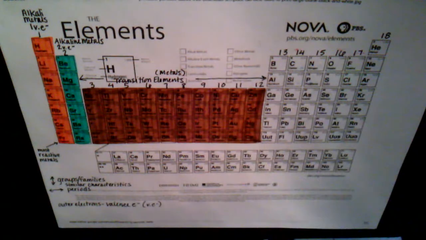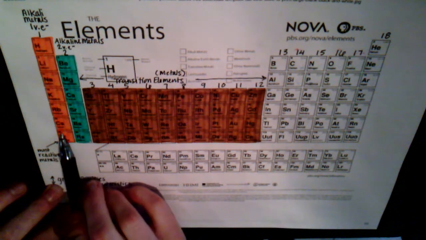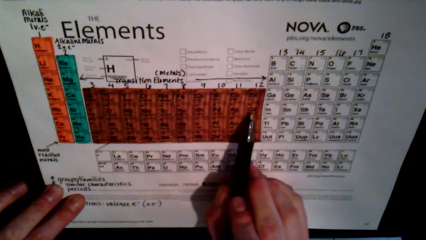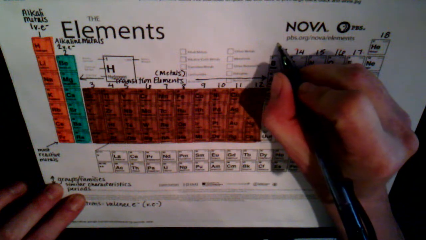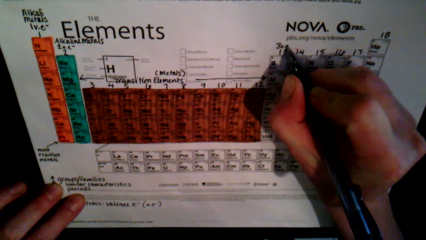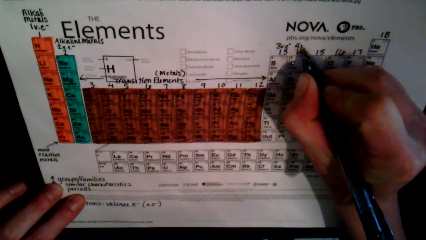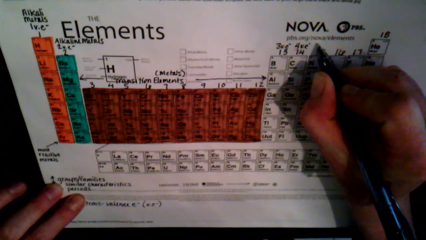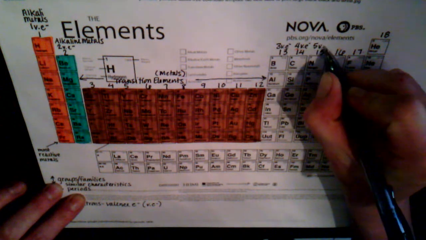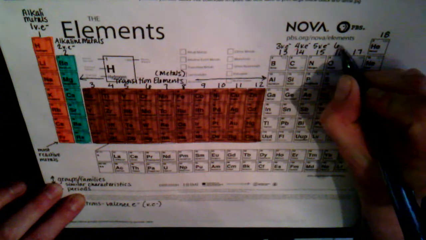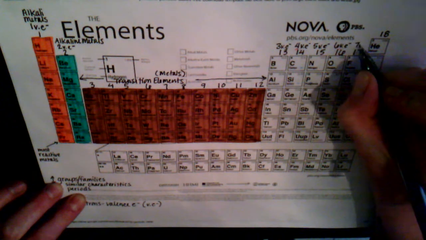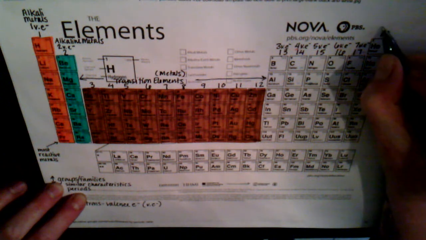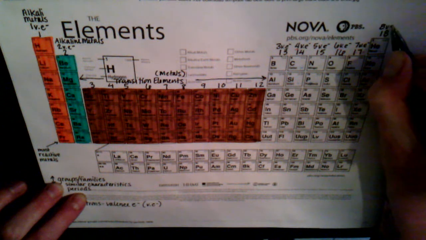Okay, so we said that the first group had 1 valence electron. Second group has 2. We're going to skip over these. Now we're to group 13. 13 has 3 valence electrons. 14 has 4 valence electrons. 15 has 5 valence electrons. 16 has 6 valence electrons. 17 has 7 valence electrons. And 18 has 8 valence electrons.